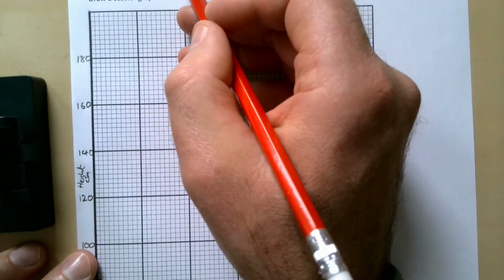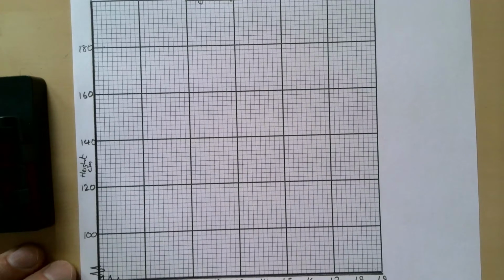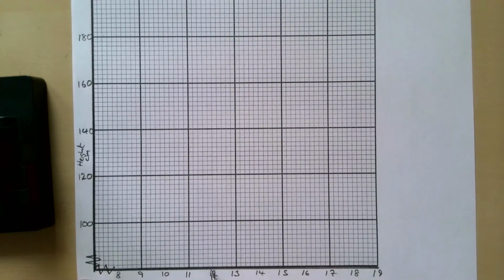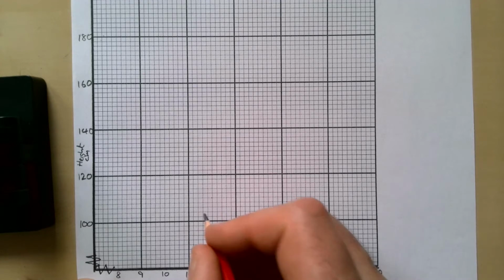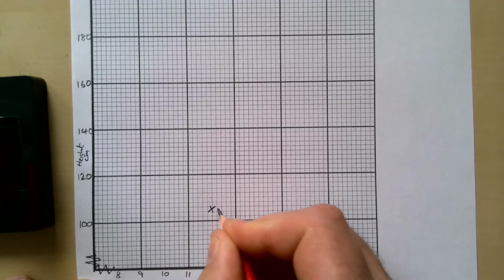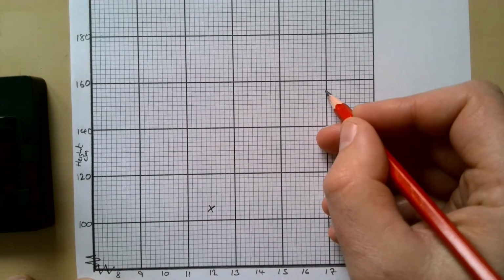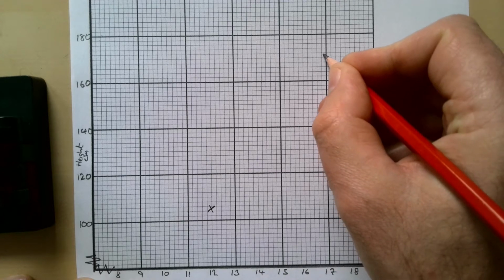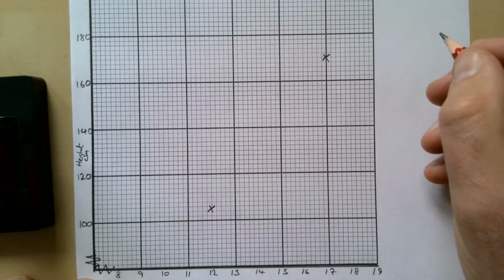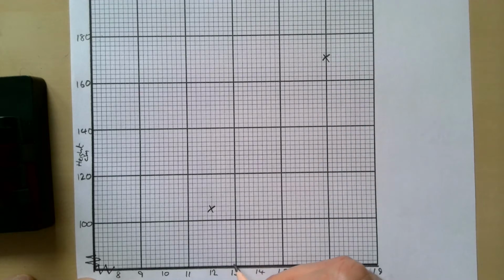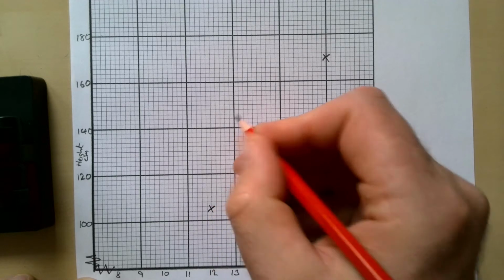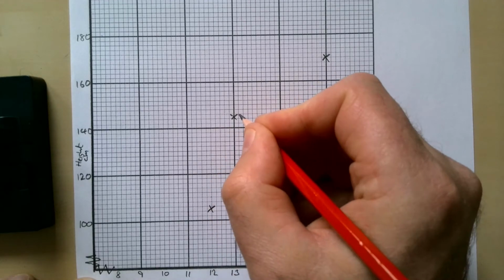So first one is 12 and 105. So my 12 is here and there's 100. That would be 110. So 105 is going to be halfway along there. Next one is 17 and 170. So 17 up to here, 160, so 170 would be here. 13 and 145, there's 140, so 145 would be here.